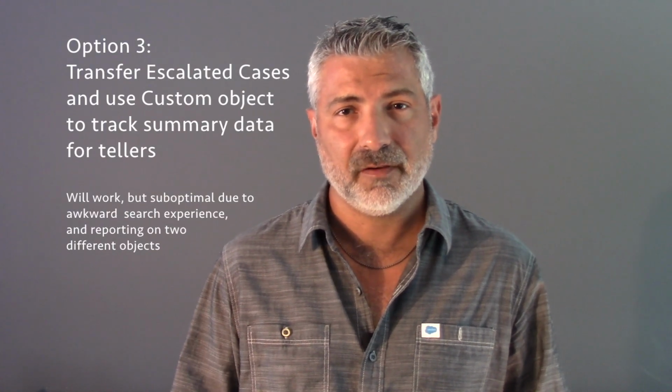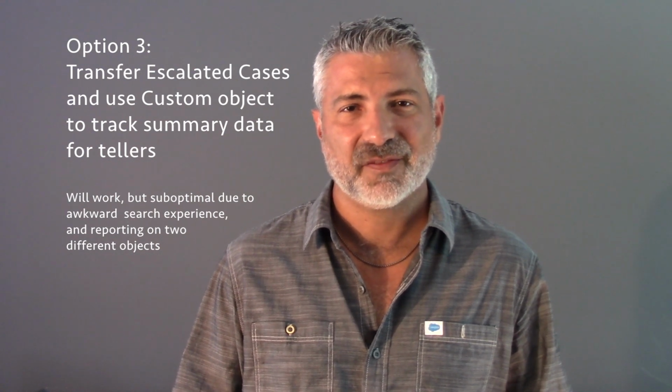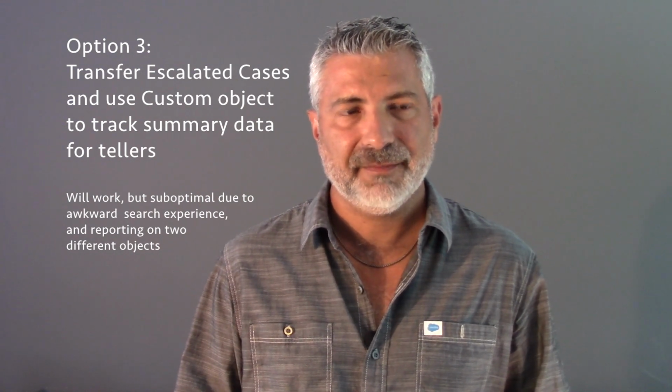All right, we have a third option. You could again transfer the case, but you have the same problems of how do I report for the tellers, and second of all, how do I give information? So in this third option, maybe you have a separate object where you're just logging some case details, a custom object. You can log the case details, and now you have to keep it in sync with the actual case that's been escalated, the status and who it belongs to, some other basic information, and keep it coming back to that custom case object.